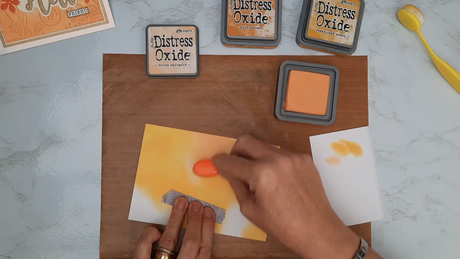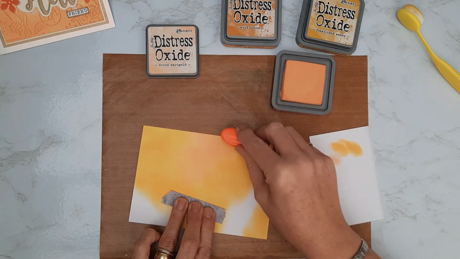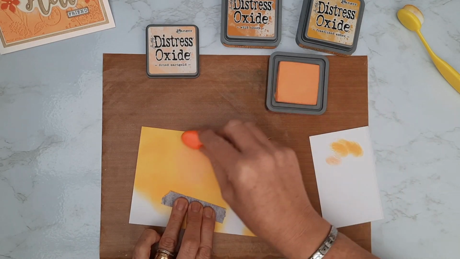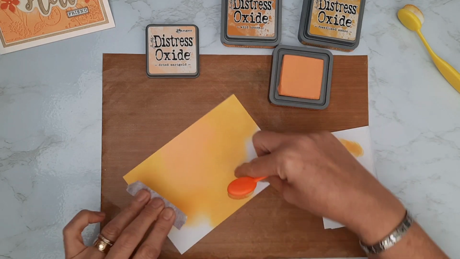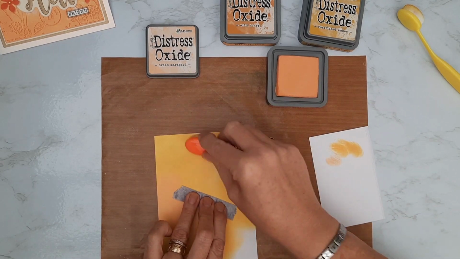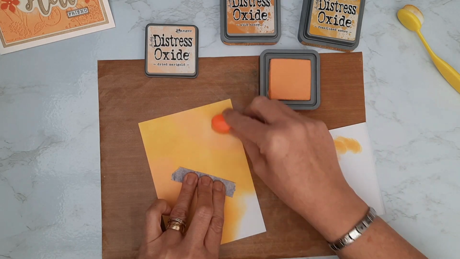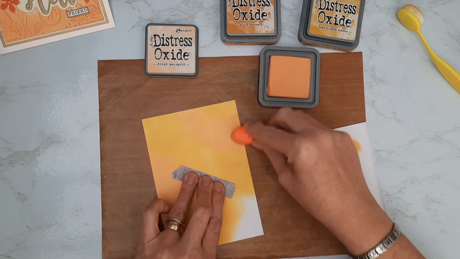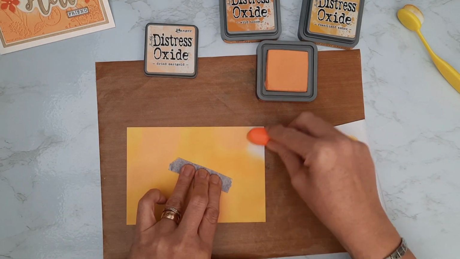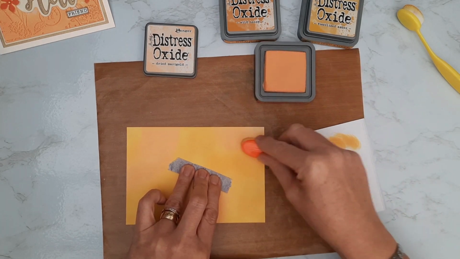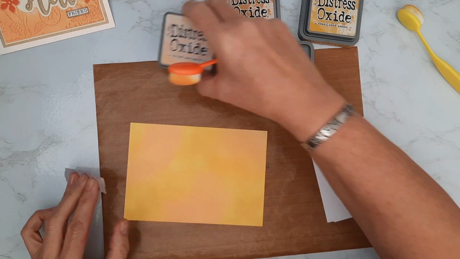Now I have used the same brush here because these are both part of that orange family. If I was going much darker, I'd swap to my darker orange brush. But the oxides are very forgiving as far as mixing colours are concerned. So again, just applying that ink there, and I just want to make sure we've got a nice even coverage ready to start working on with the embossing. So last little bit there with that dried marigold, and you can see how nicely those actually blend together.